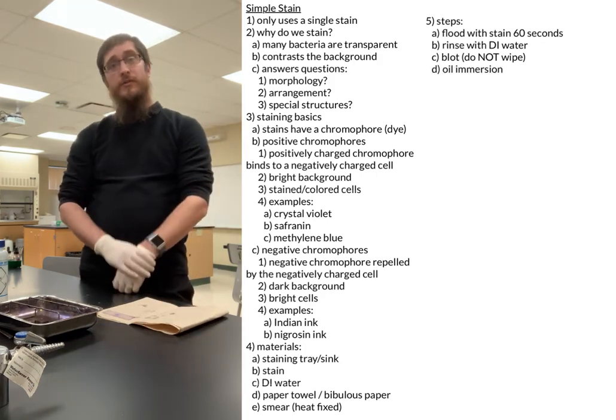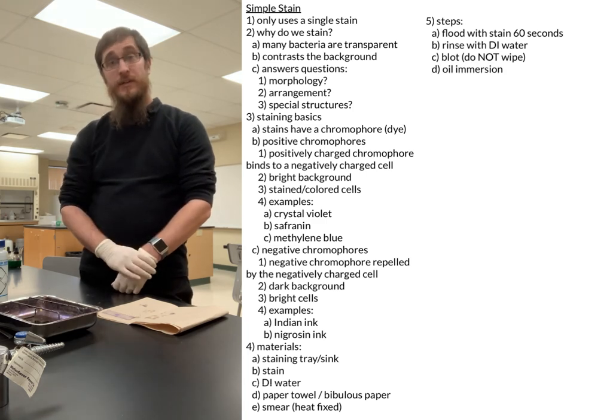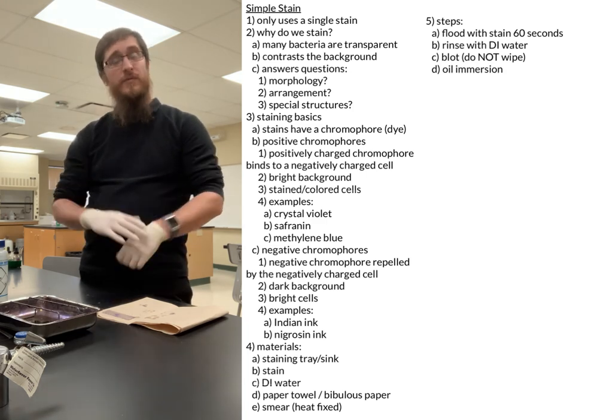And once you're done looking at it under oil immersion, you'll put it in the biohazard and get on to your next stain. But that should cover what we need to know for the simple stain.